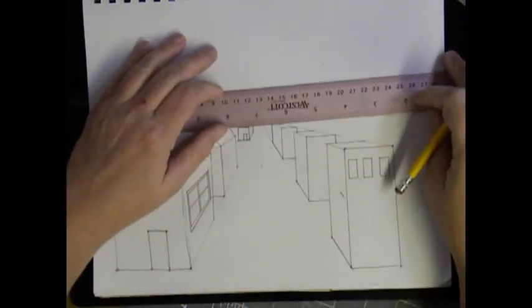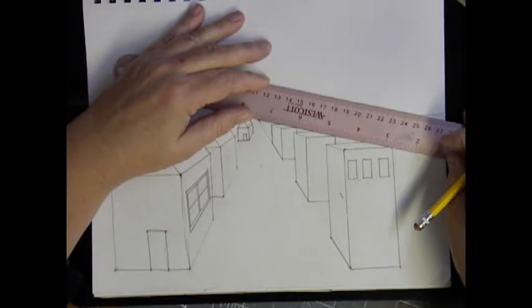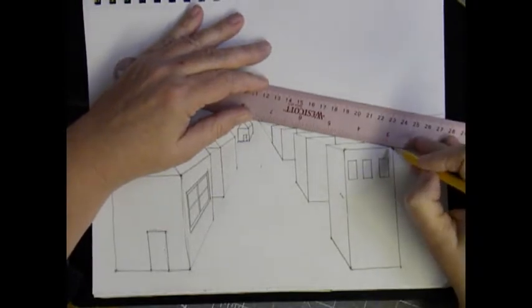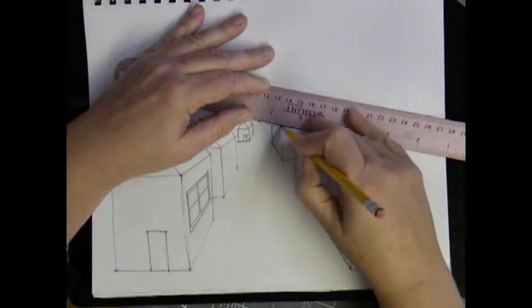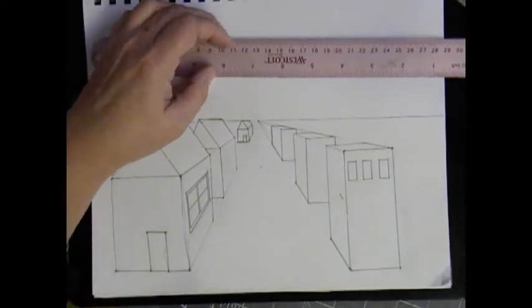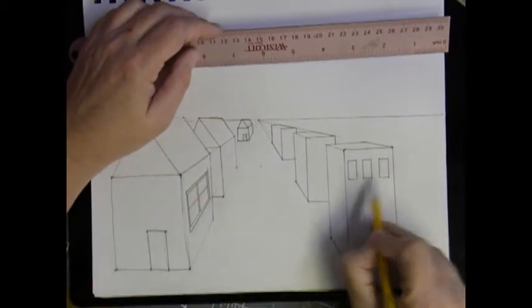Okay, and here are the top sides of the buildings. Notice they follow that projection line. There's 1, 2, 3. Okay. Now let's draw these windows.